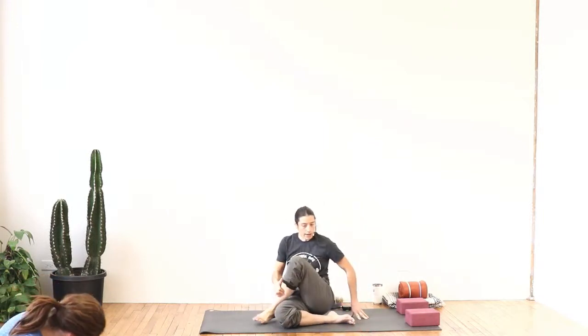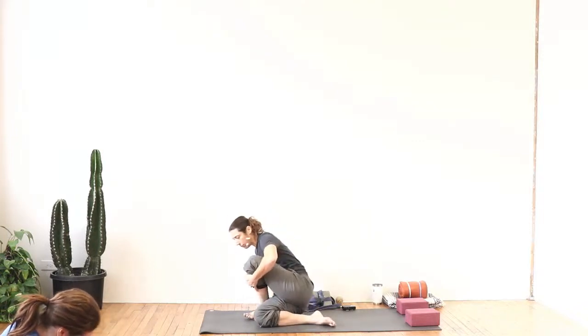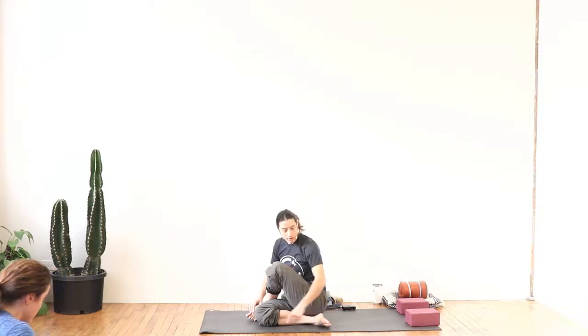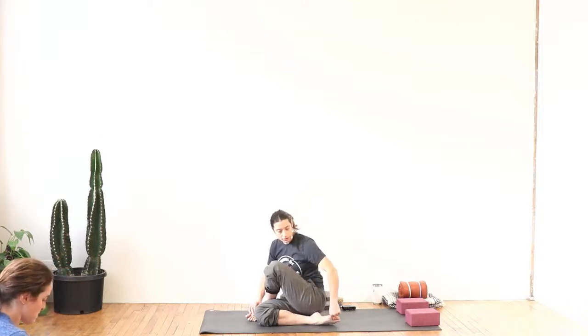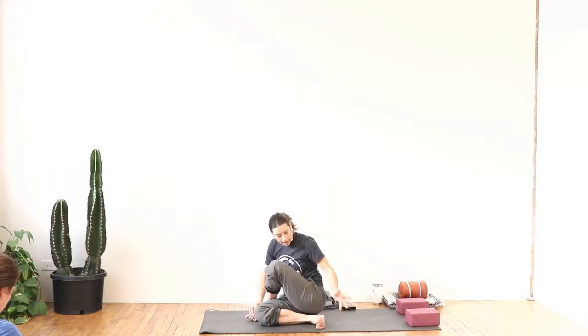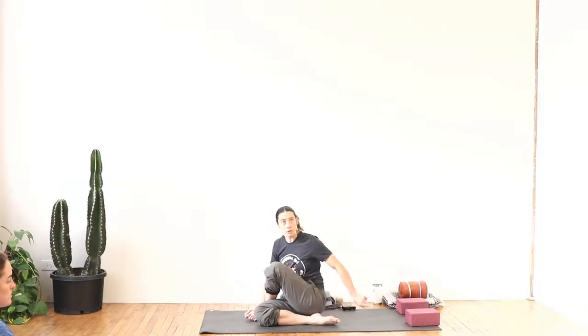We'll switch sides. So our right leg will go to the ground, and our left leg steps over. Okay. So if you have the ability to unflex the right foot, so instead of the active foot where we create a little hook with the foot and the ankle, I'm going to point back through the right big toe.